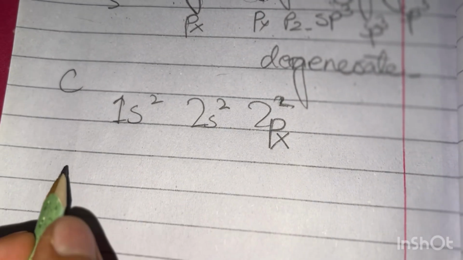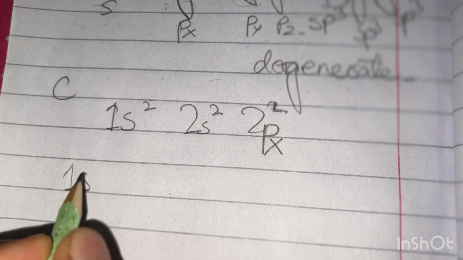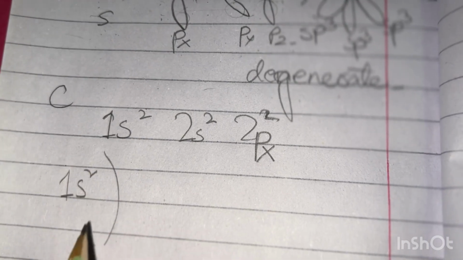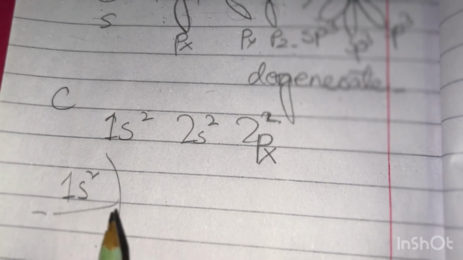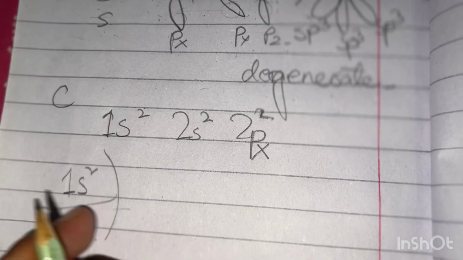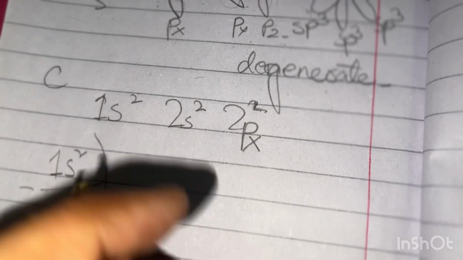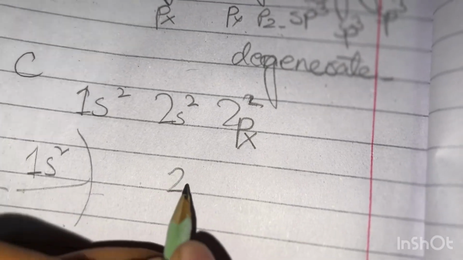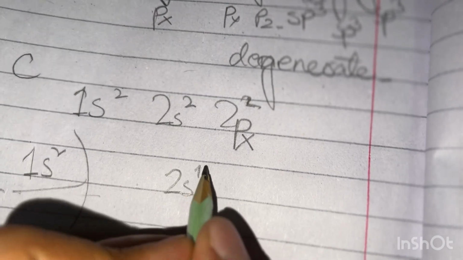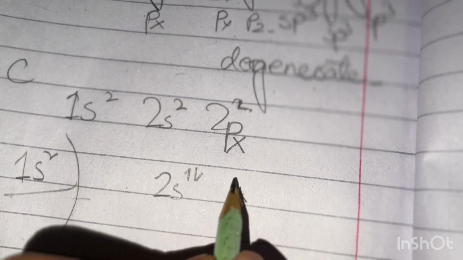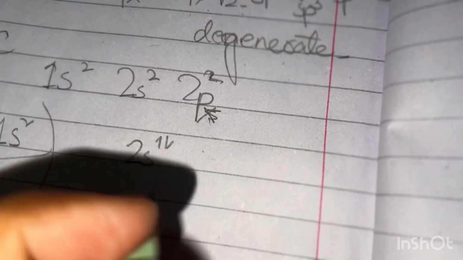So what happened? This 1s2 is the first shell which is complete, so it is not involved in bonding. The shell which has fewer electrons is involved in bonding, so we will write 2s2.